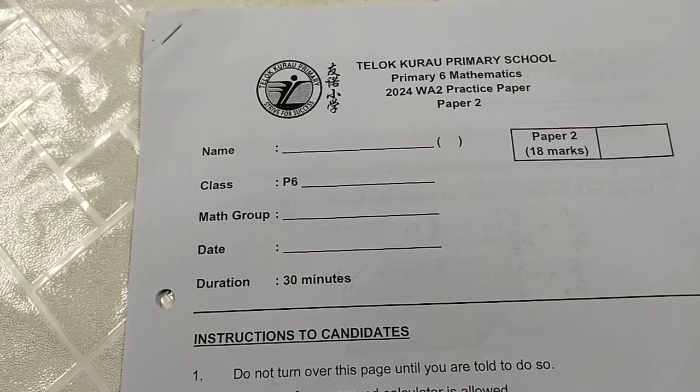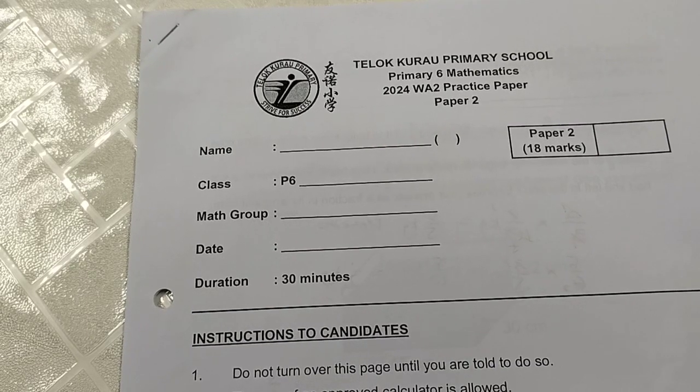Alright, welcome back. This is the Telokura Primary School, Primary 6 Mathematics WA2 Practice Paper, Paper 2. Let's go through the solutions to these few questions.